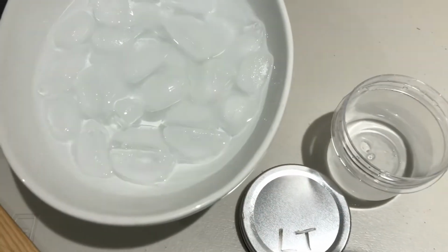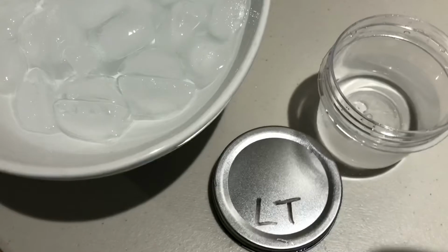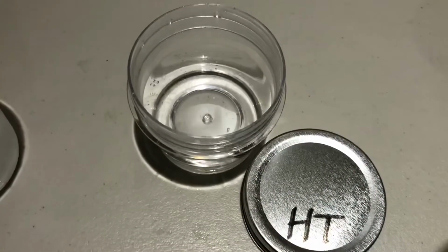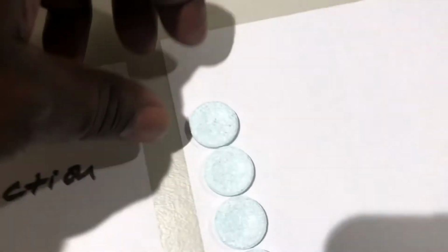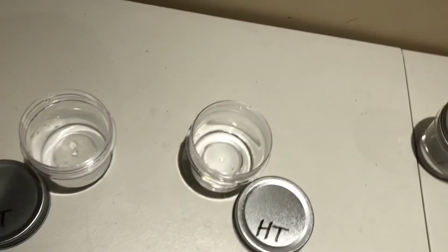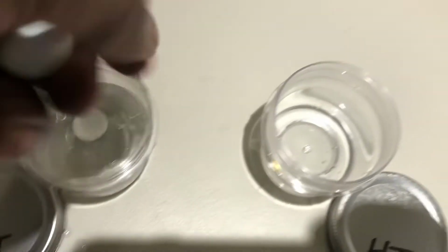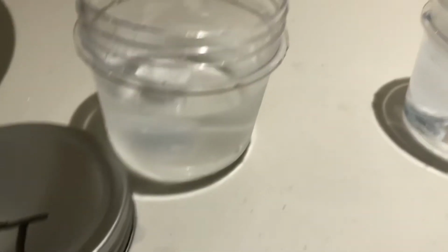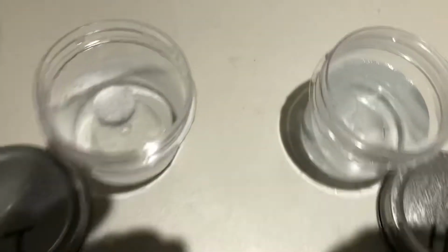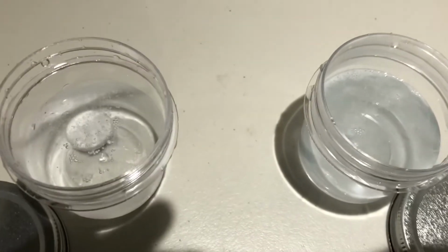We have our lower temperature water, which I just took out of the ice bath, and we have our room temperature, higher temperature water right here. Now, what we're going to do, I'm going to take some of these and drop them in. I'm working with one hand, so let me see. This is the lower temperature one, and this is the higher temperature one. I'm going to see if we see any difference, folks, in the evolving of bubbles.